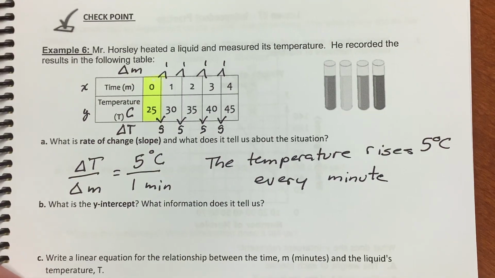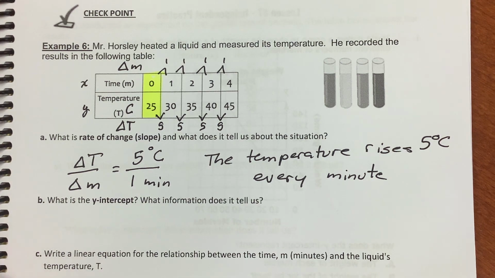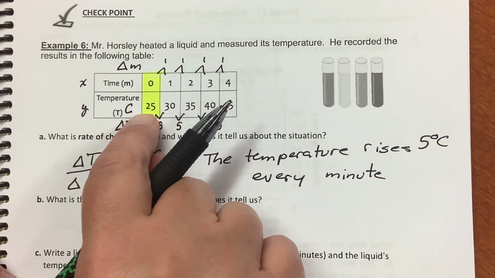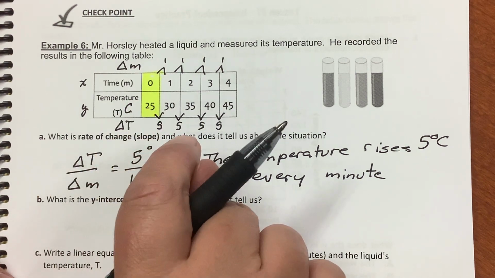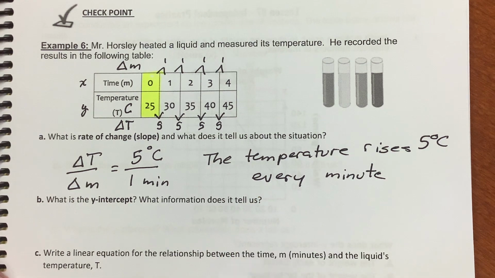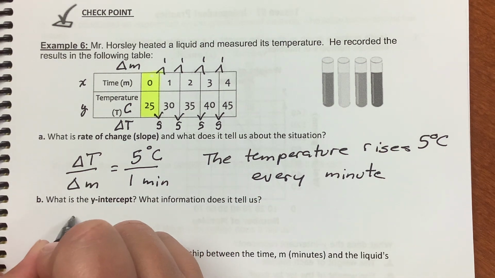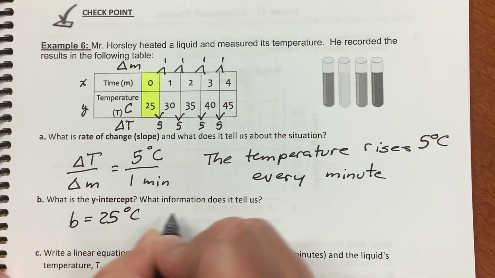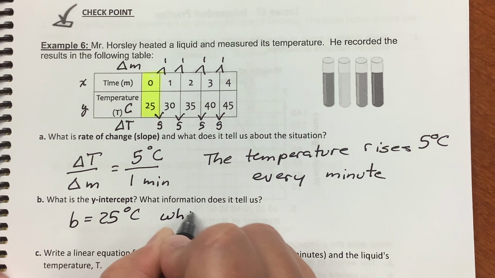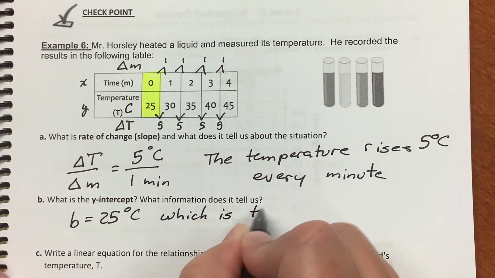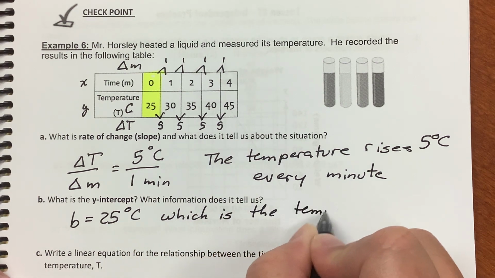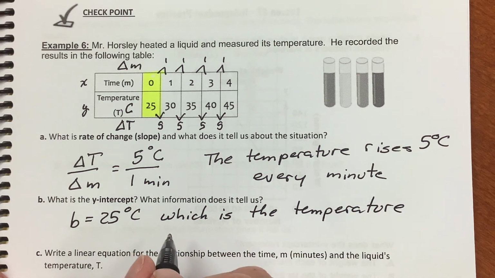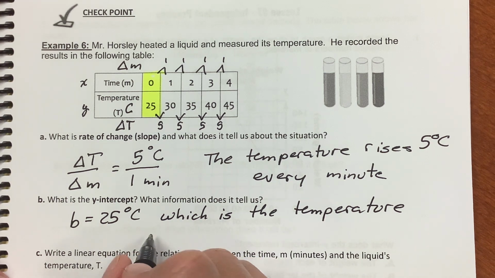Sorry. What is the y-intercept? What does it tell us? It said the y-intercept at 0 minutes is 25 degrees. That tells us the temperature was 25 degrees before Mr. Horsley heated the liquid. So, B equals 25 degrees Celsius, which is the temperature of the liquid before it was heated.